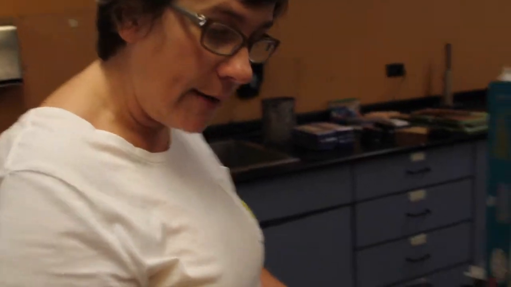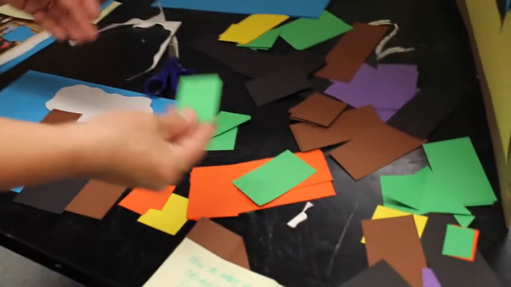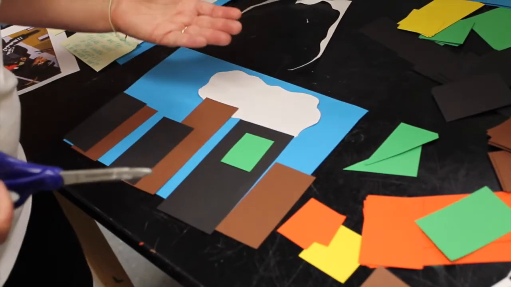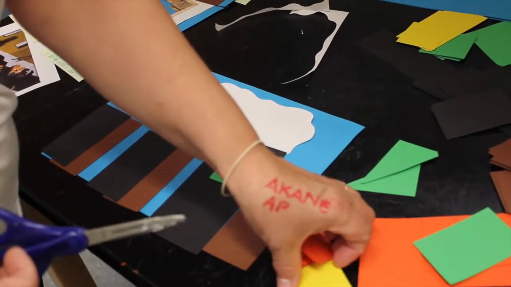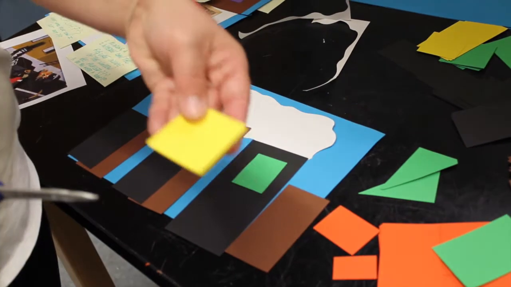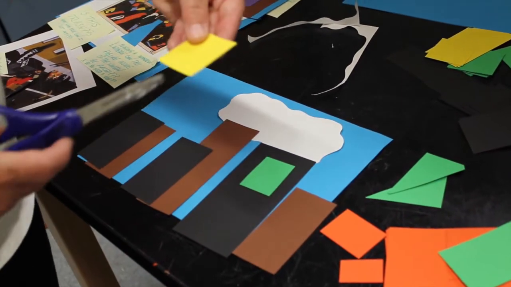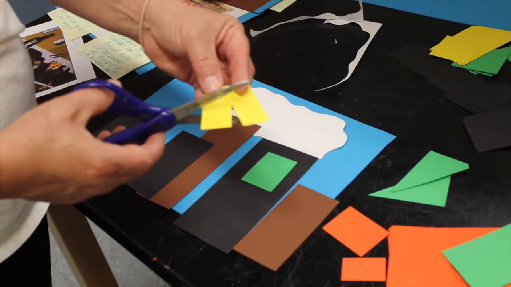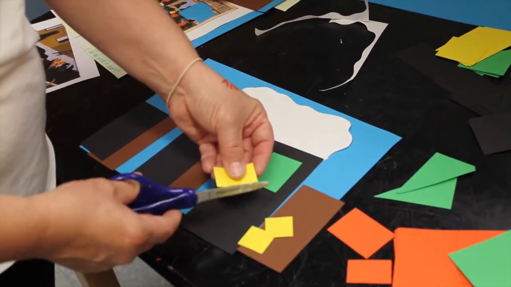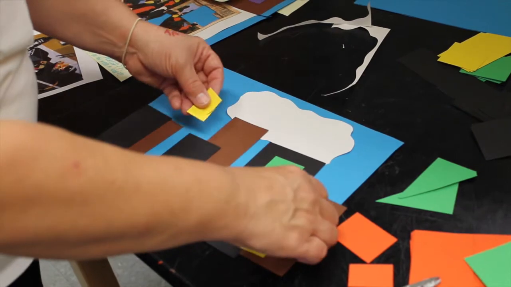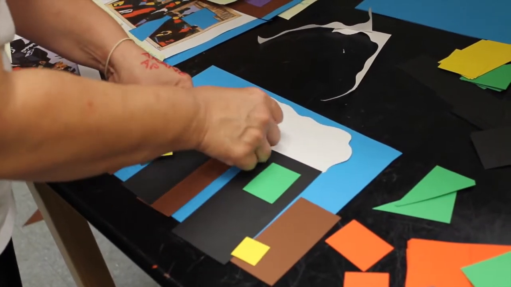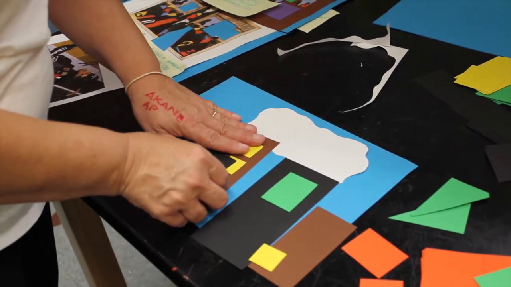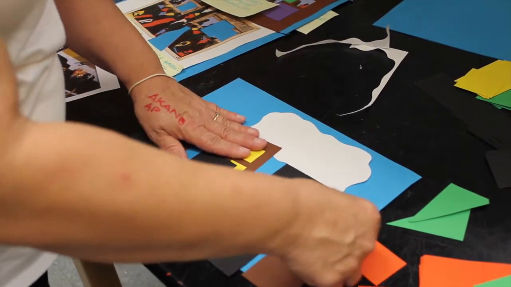Now, all of my buildings have to have windows so that people can interact with people that are on the street. So I'm going to take some of my small pieces of colored paper, and I could put them right down and have a green window. But if I wanted to, I could take a yellow square and make small windows too. So I'm going to cut my window in half once and then again twice. Look at that. I have 4 windows now, and I'm going to put 4 windows on this building right here. My black building is overlapping my brown building.